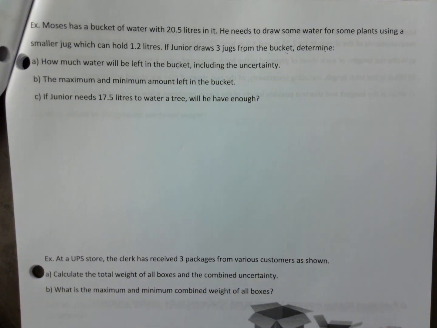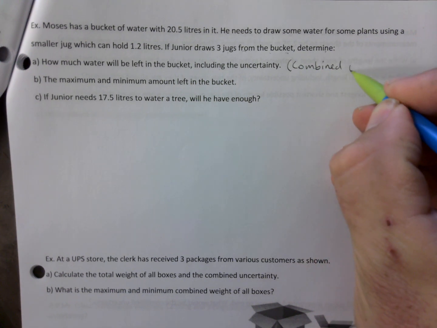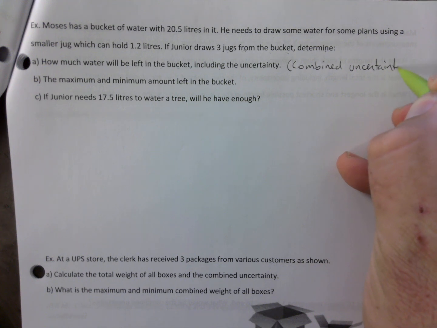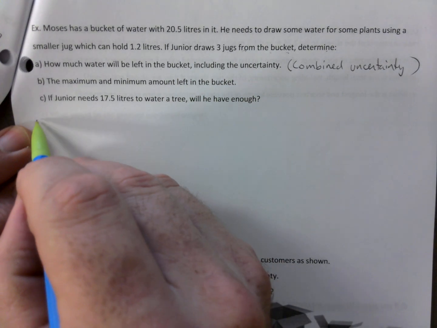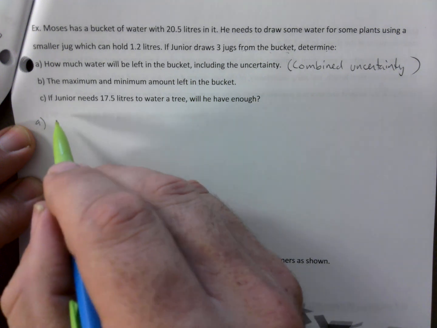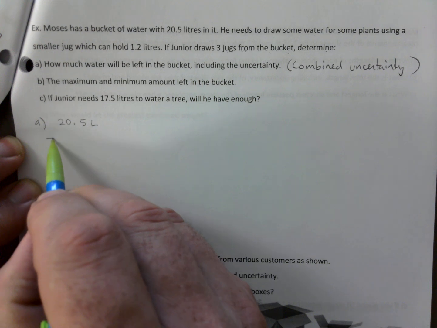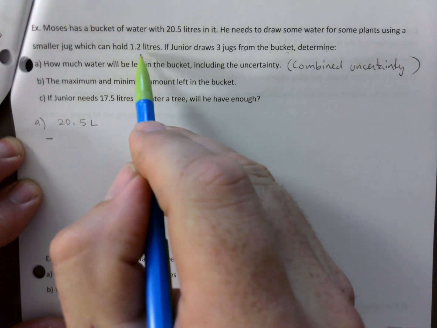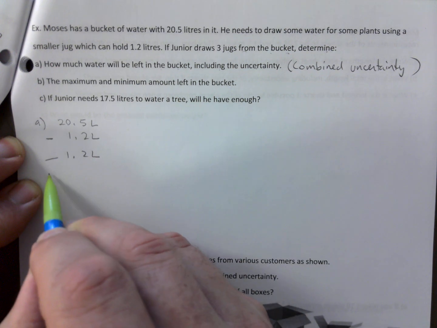I would say here, there's a combined uncertainty, because you're mixing two different measuring devices, in this case the bucket and the jug. You're mixing them up, so this is a combination here. So let's do A here. The way I'm going to set this up is I'm going to say my bucket has 20.5 liters, and I'm going to draw 3 small jugs out of it. So I'm going to go minus 1.2 liters, minus 1.2 liters, minus 1.2 liters.